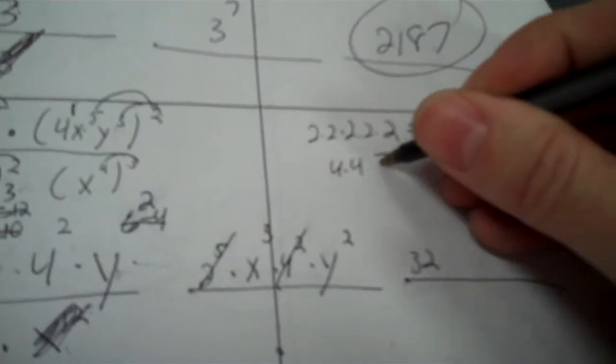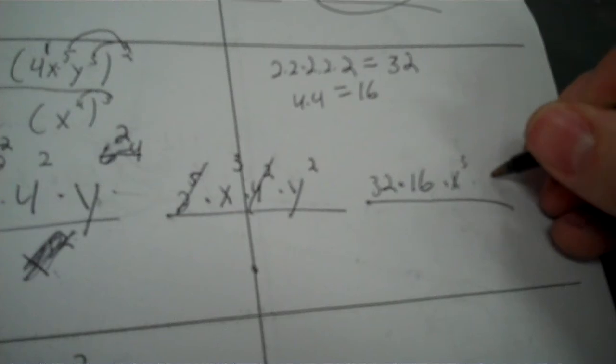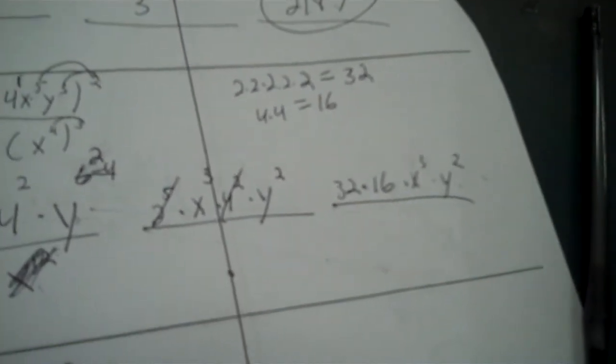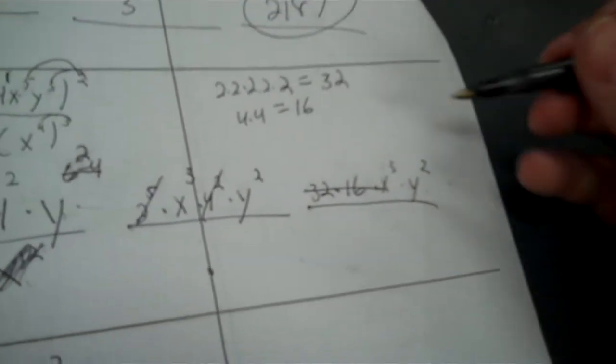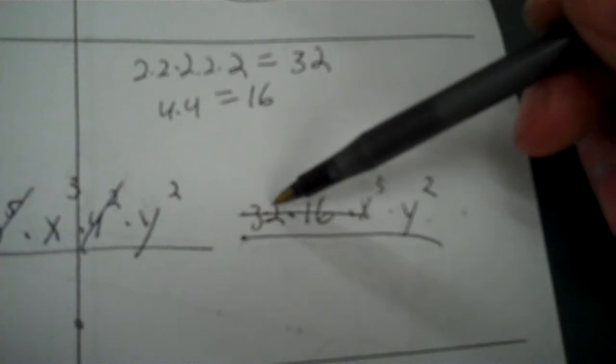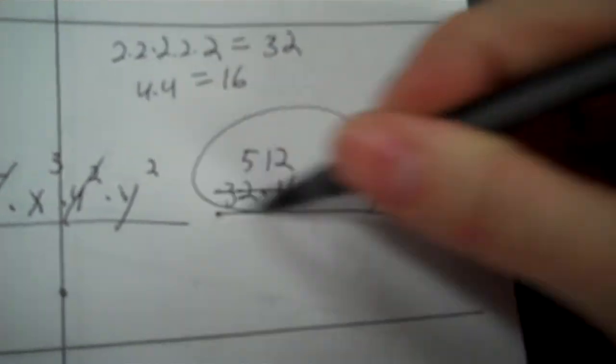And I can also simplify 4 to the 2nd. 4 times 4 is 16. Times x to the 3rd times y to the 2nd. So 32 multiplied by 16 is 512. Okay. Now, again, when you have those two big numbers together like that, you need to use the times dot and multiply them. So 512.